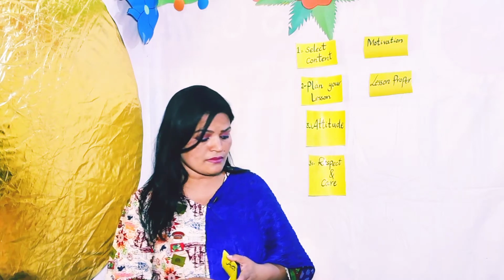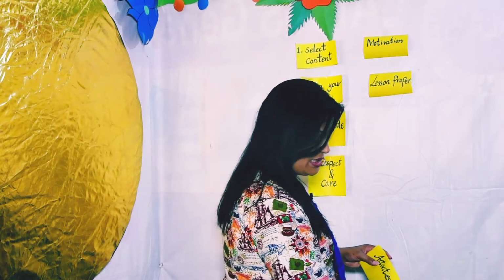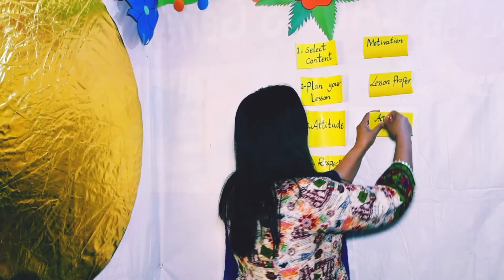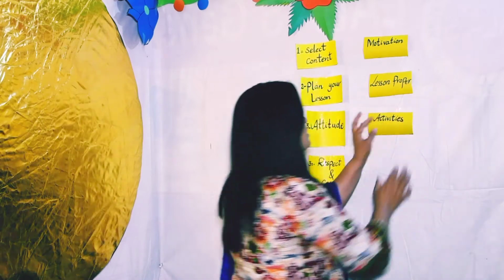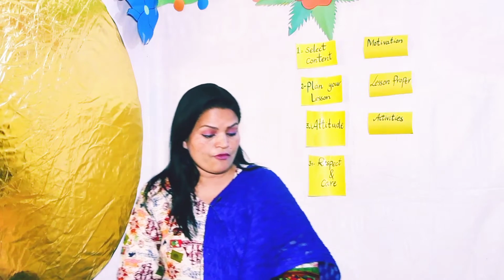We should create very innovative activities, very interesting activities, and we should involve our children actively. How are they participating actively in the lesson, right? So we should have some activities for the students about the topic, right? Then when they have activities about the topic, they will learn very nicely and forever, right? They will not forget that topic.